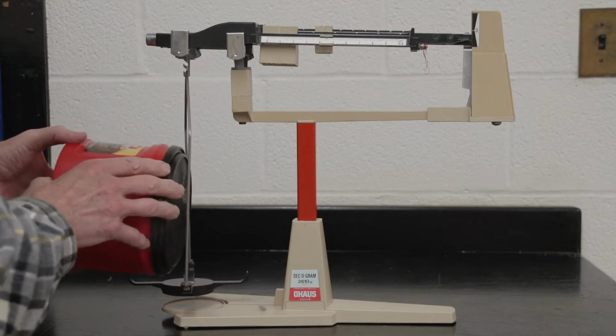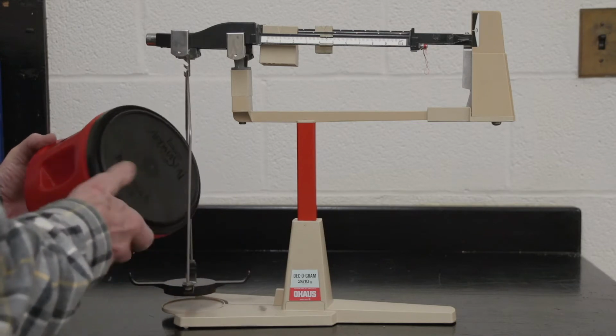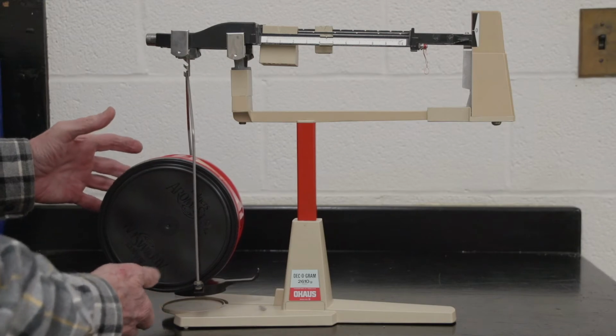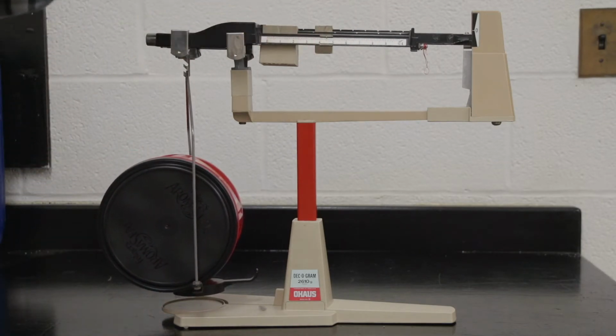So to get this to fit, I have to turn this on its side. It goes this way, and we'll stick it on there. And you notice that it's not balanced anymore. It's a little too heavy.